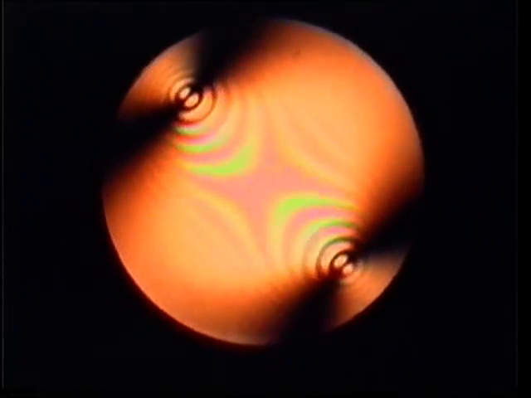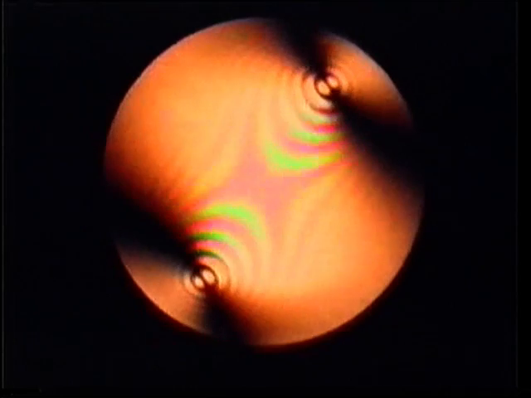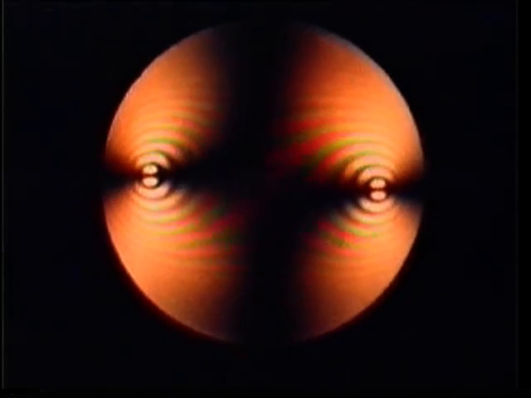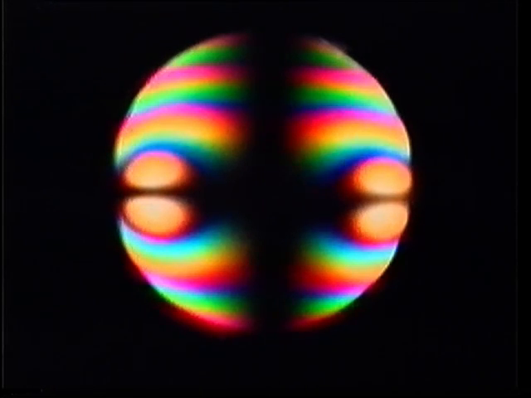The greater the birefringence and the grain thickness, the more isochromes in the figure. This is a very high retardation BXA figure with about 10 orders of colours. This one has about 3 orders of interference colour.